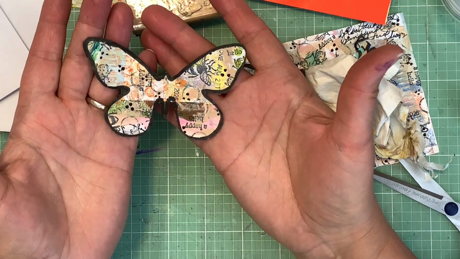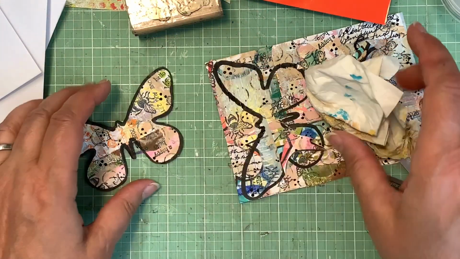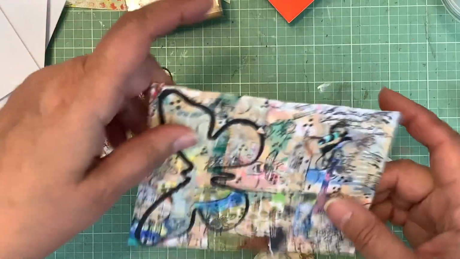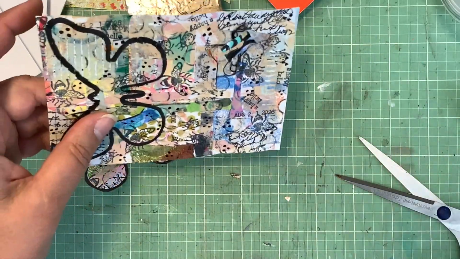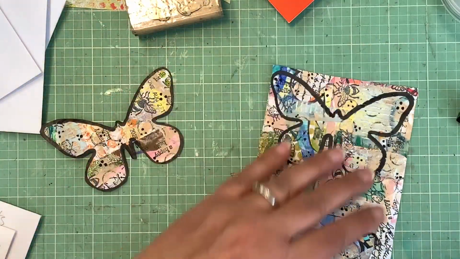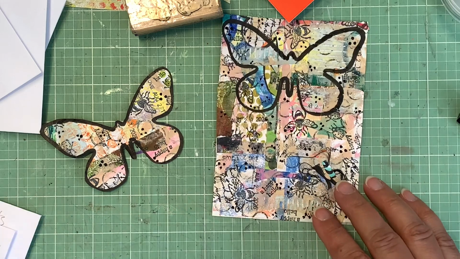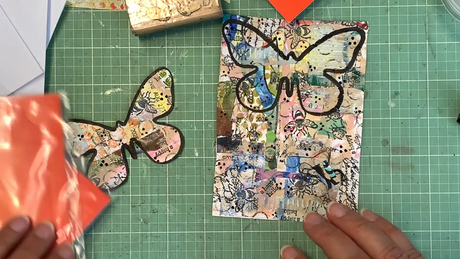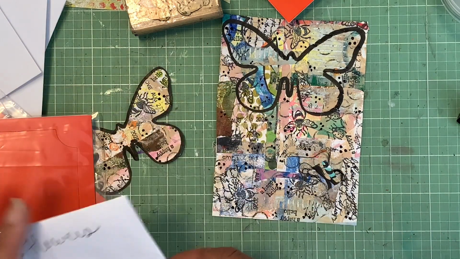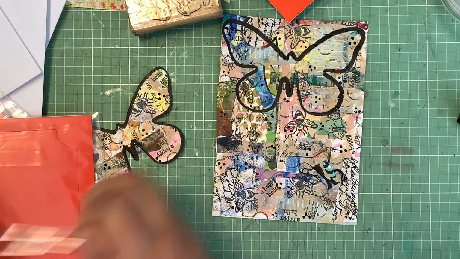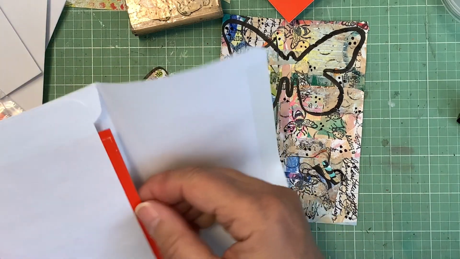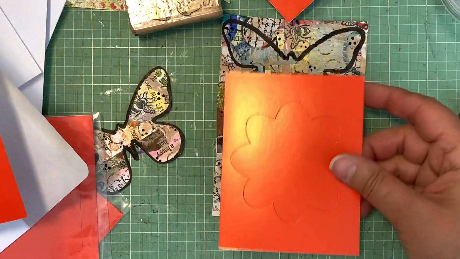Yeah, I like that. So there's something. I'll cut this one out later. Let's see what else I can maybe get out of this. Let's go with, should I do one of the flowers? Will it fit?